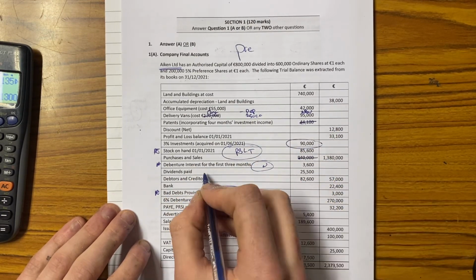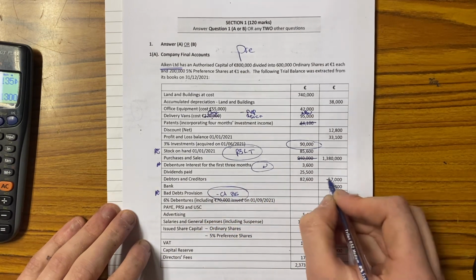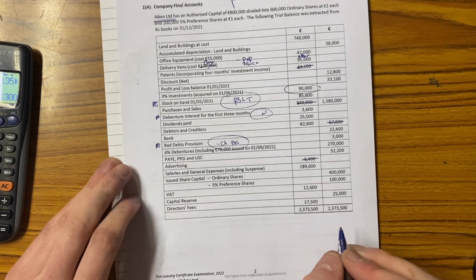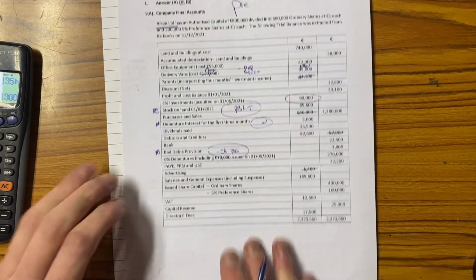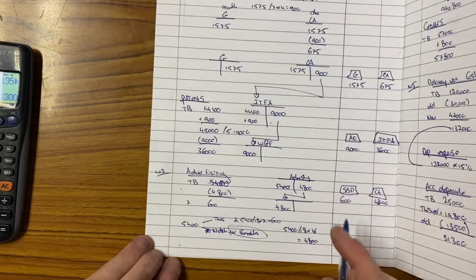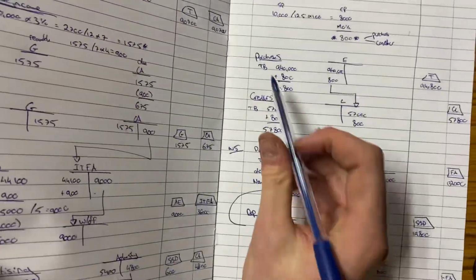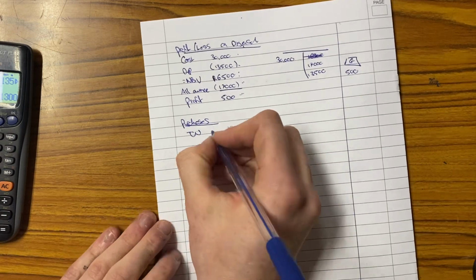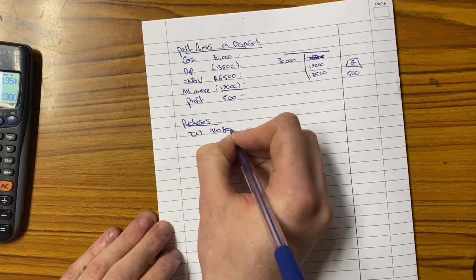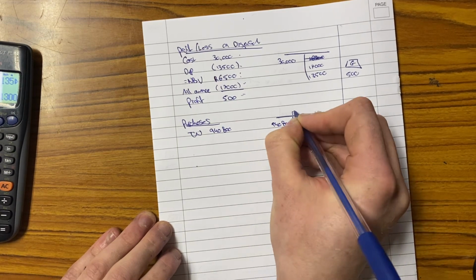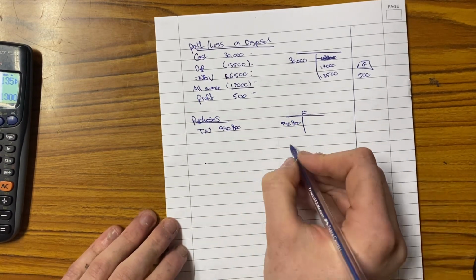My purchases figure is now gone, my creditors figure is now gone, my advertising figure is now gone. By right we should be doing this to make sure we're coming out accurately. If I go back here to my workings, I can see that I've got a working on purchases for 940,800. So scribble that out, I'm over my purchases figure. So 940,800 in a T account. That's my expense, and the net amount is what I'm looking for here.